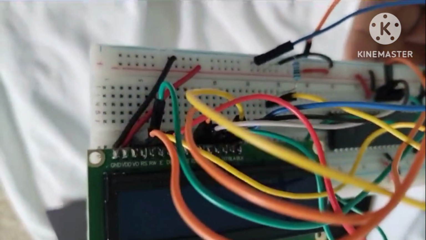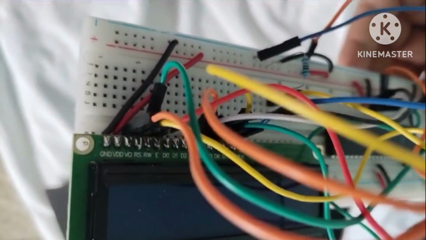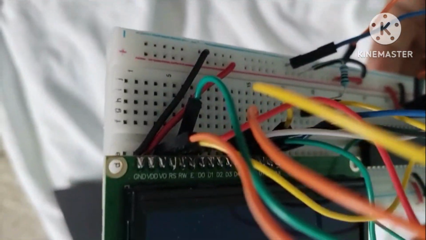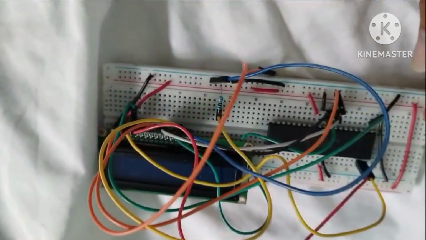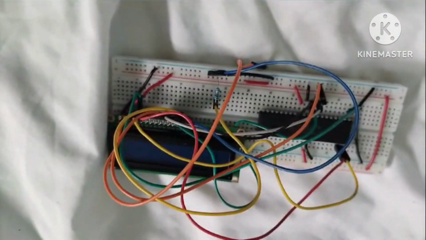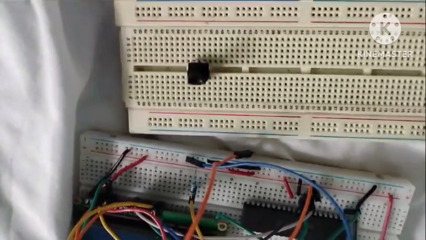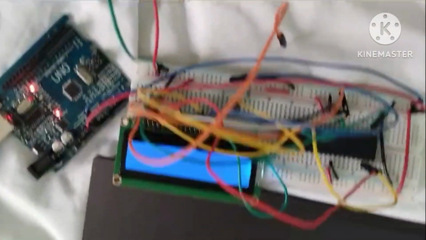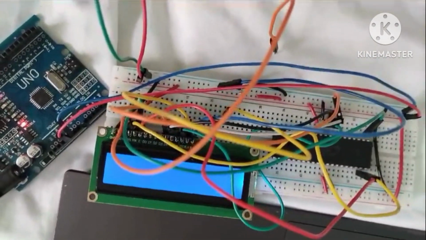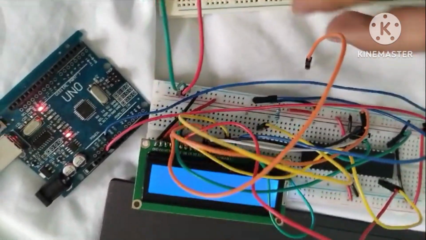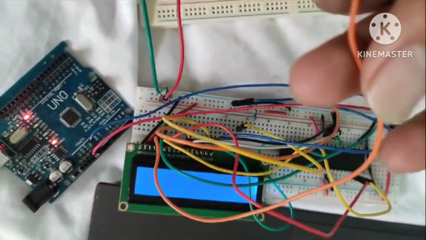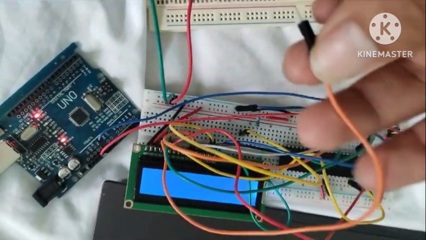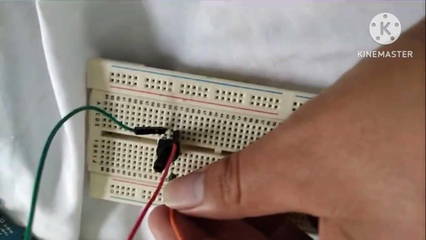Finally, we have the pin V0 of the LCD. This is important because it needs to be connected to a potentiometer. Well, here we connected to the voltage, but you cannot see the letters because it is not connected to the potentiometer.